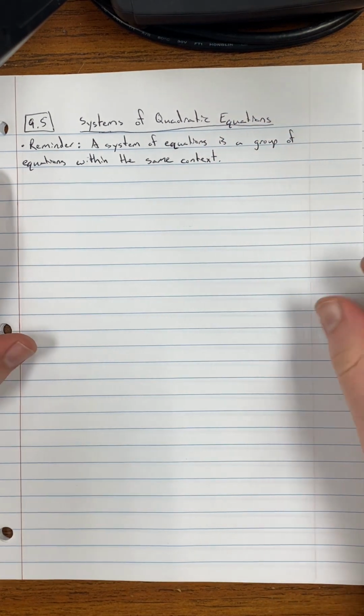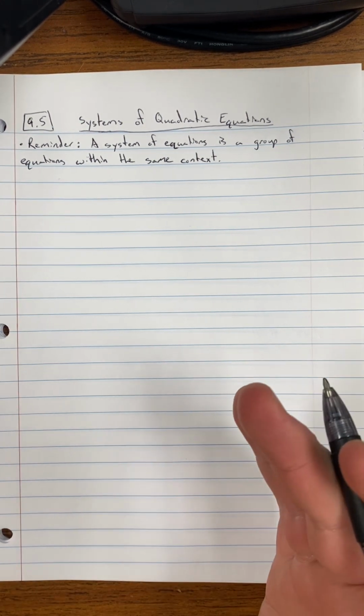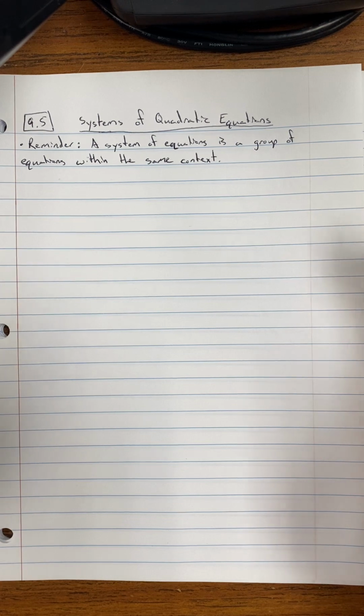Okay, so for example, I might have two different equations that represent lemonade sales. Let's say that I was selling lemonade, and let's say that my neighbor was selling lemonade. You could have two different equations based on my sales versus my neighbor's sales, but you would also know that you could find a spot where the two meet, right?